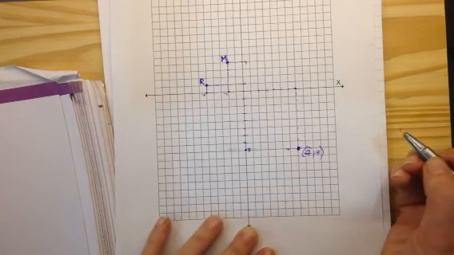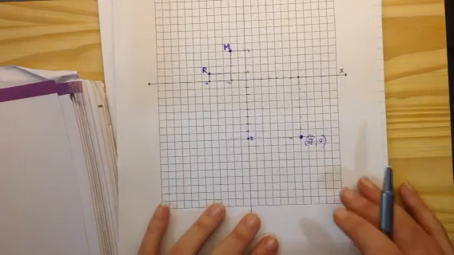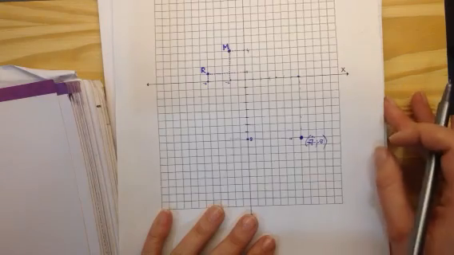(7, -8). And next question, what type of triangle is MNR? I think you guys can do that for yourselves.